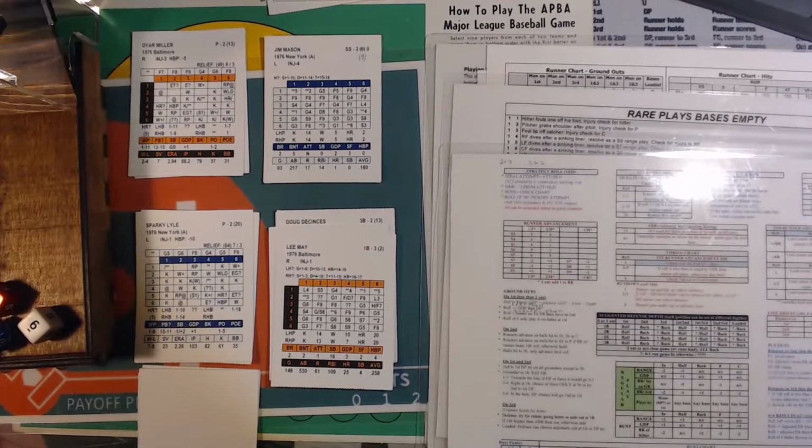Mick the Quick misplayed it for a split second, took a half step back, and then said, "Uh-oh, I'm in trouble." A sinking liner off the bat of Lee May is caught by Rivers with a sliding catch in center field, and the Yankees win it by a score of 2-0. Boy, that last inning made the whole game worth it. And that's the ball game, folks.